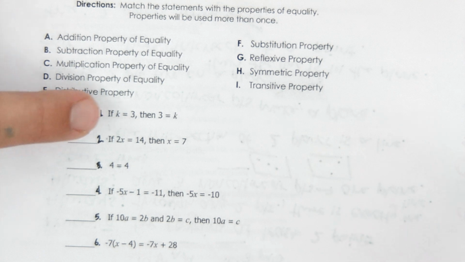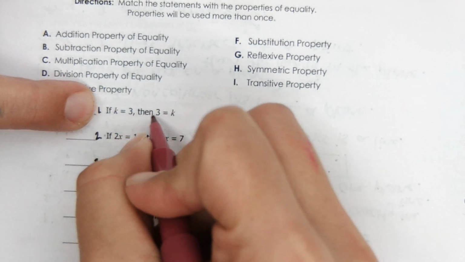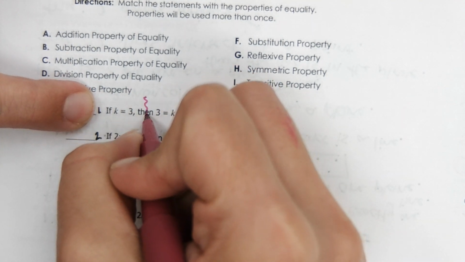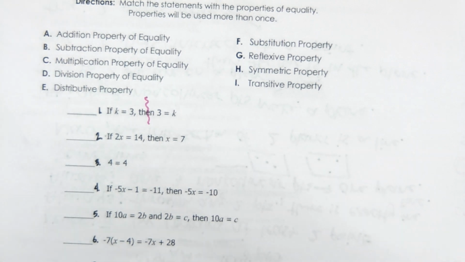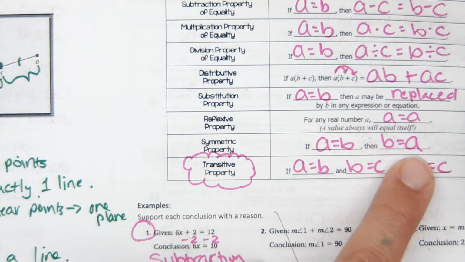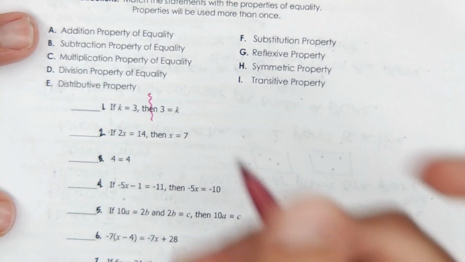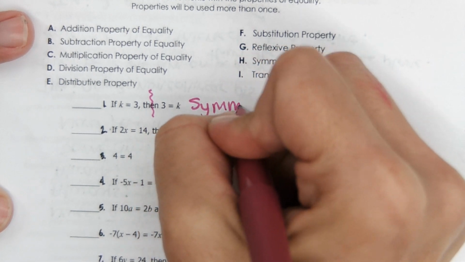So for the first one, it says if k equals 3, then 3 equals k. That one is the symmetric property. If a equals b, then b equals a. So we're going to write symmetric property.